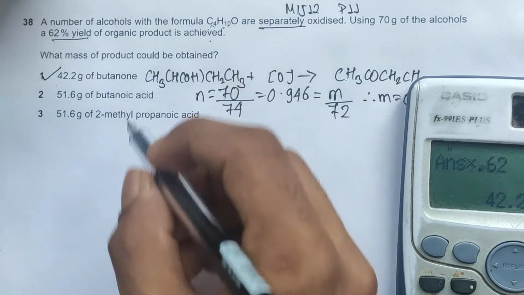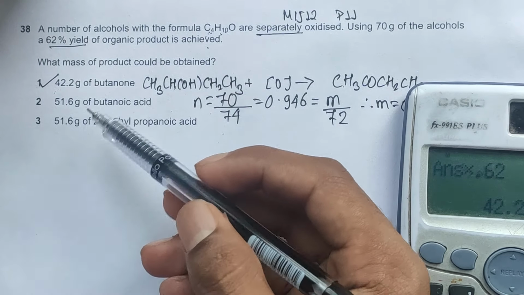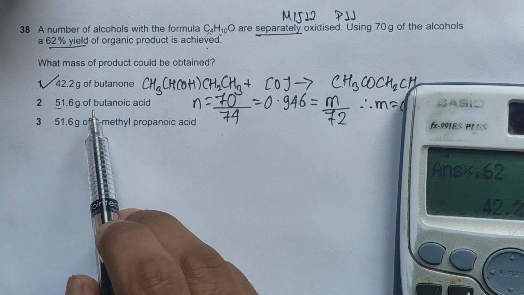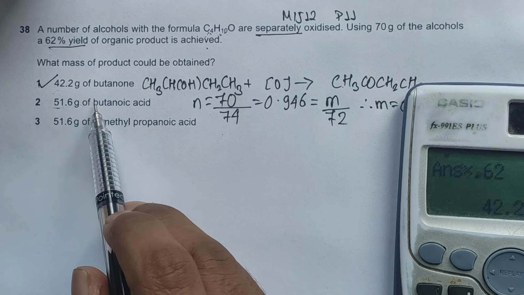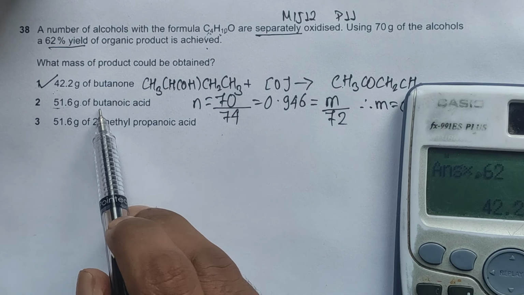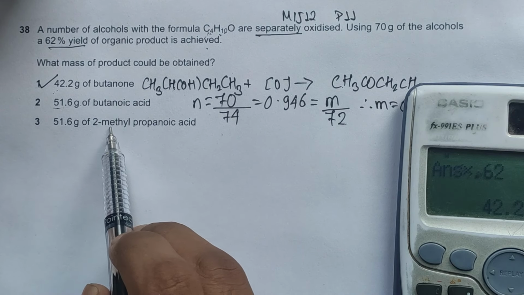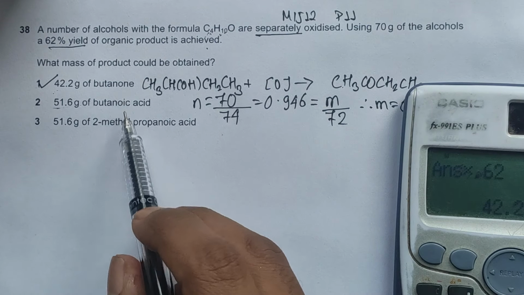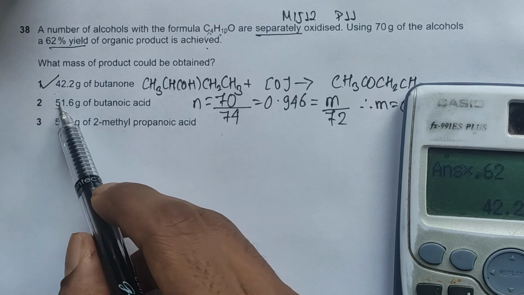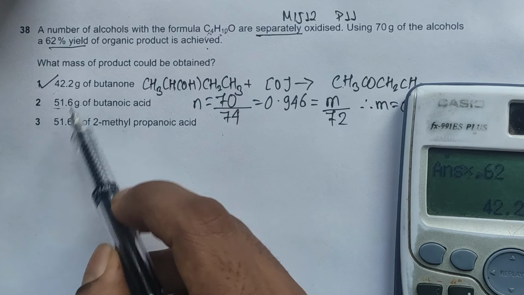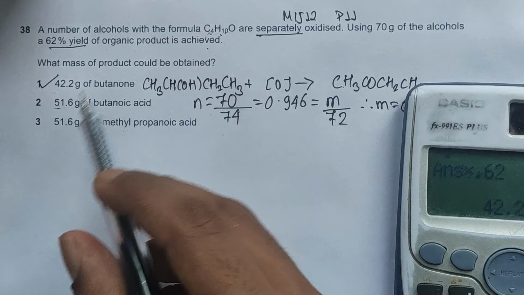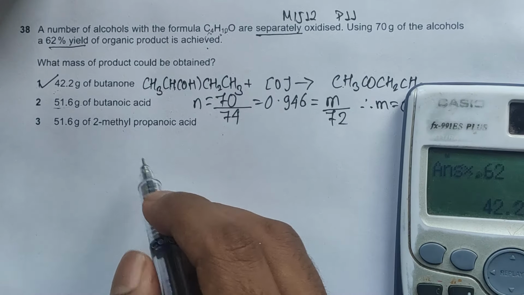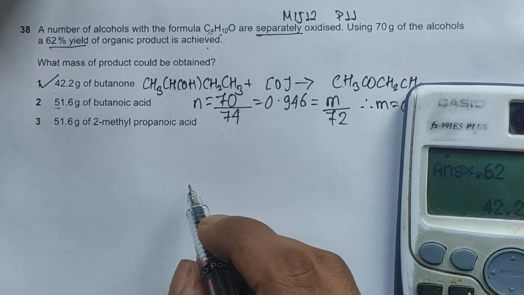So option 1 is correct. Now looking at options 2 and 3, what we see is there is the same mass of product, and their molecular formula is also the same. Both butanoic acid and 2-methyl propanoic acid have the same molecular formula. They are structural isomers of each other. So if we find out the yield of just one product, we can confirm whether the second one is correct or not. So we'll check option 3, because if option 3 is correct, 2 should be correct.